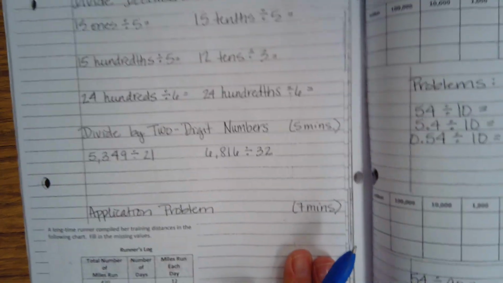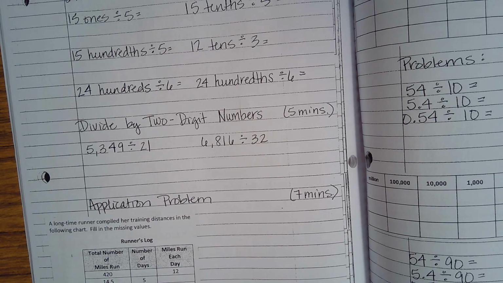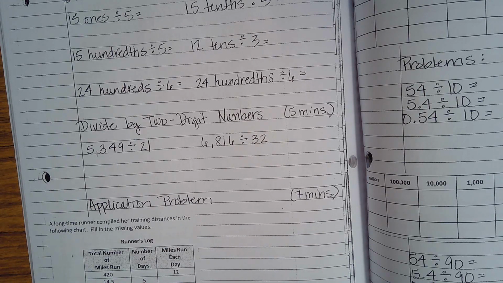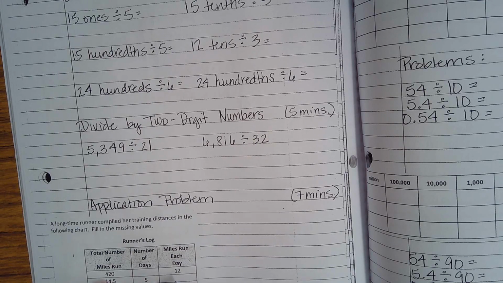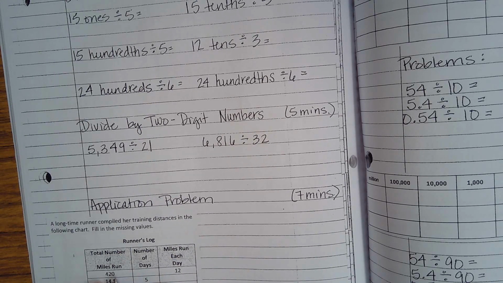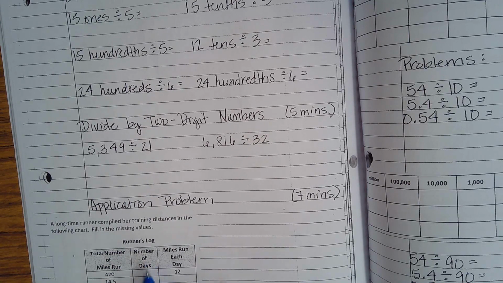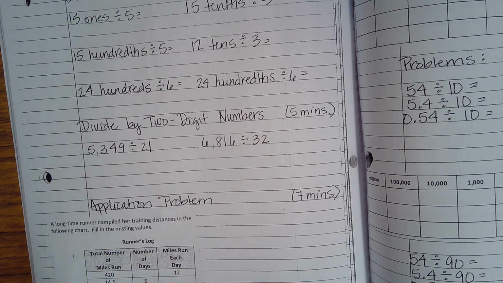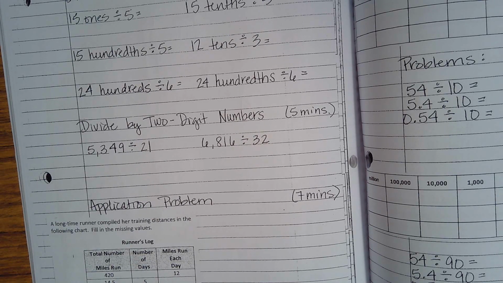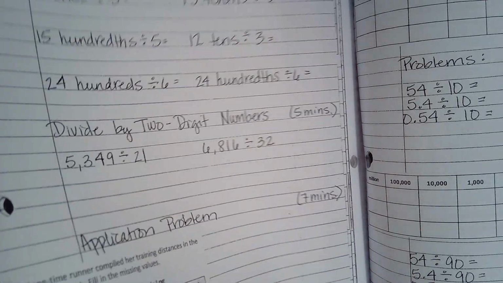So you're finishing that. Then in our application problem, a longtime runner compiled her training distances in the following chart. Fill in the missing values. So, total number of miles run, number of days, how many miles she ran. So that looks like a little multiplication division trying to solve to fill in those totals, okay? Go ahead and begin. We'll come back and debrief in just a couple minutes.